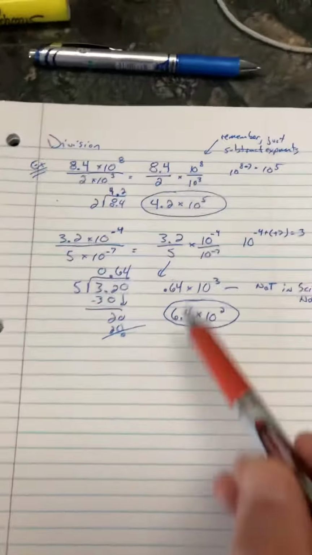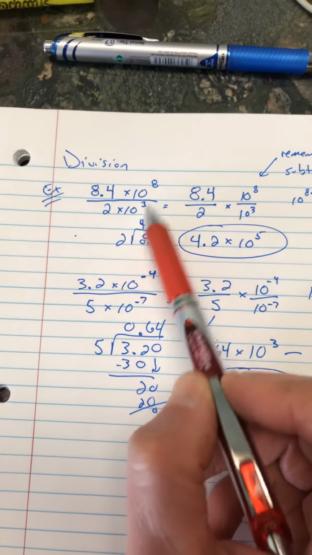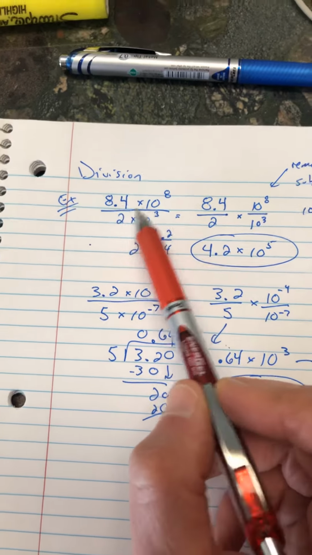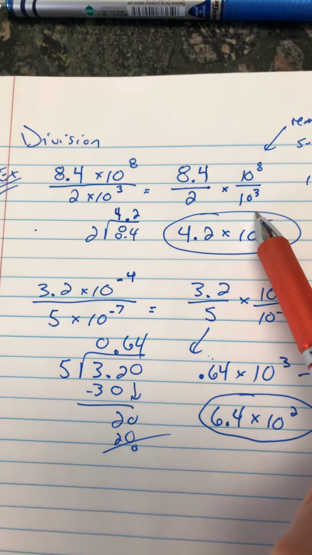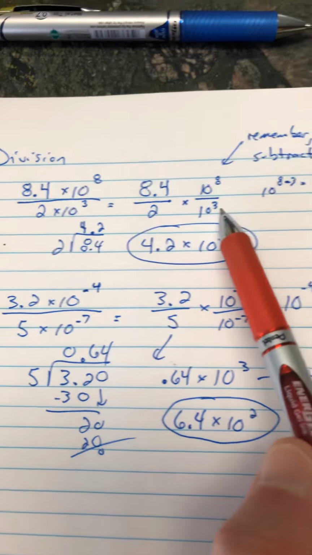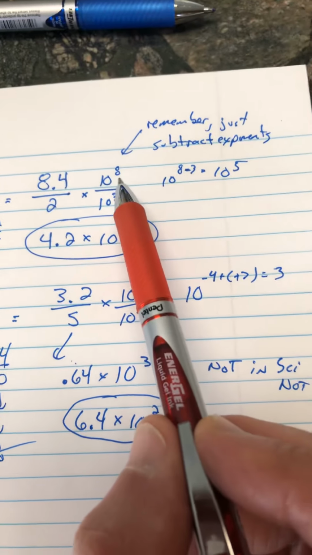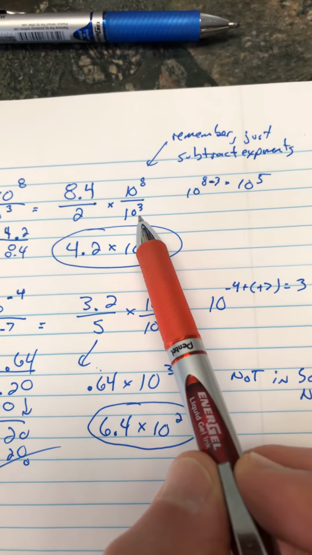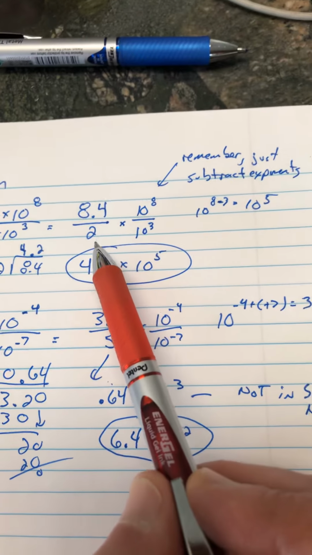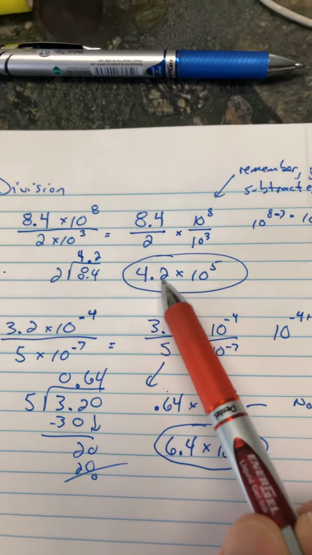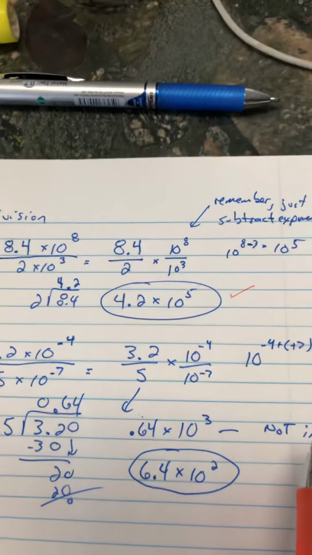For division, you're going to be given a division problem, and I'm going to divide my numbers and divide my base 10s. So 8.4 divided by 2 times 10 to the 8th divided by 10 to the 3rd. Remember our rule when we're dividing, we keep the base the same, and instead of adding them, I do 8 minus 3. Okay, it's always top minus the bottom, no matter what their signs are. And over here, 8.4 divided by 2, I just did the math. I get 4.2, and then times 10 to the 8 minus 3, which is 5th power. That's in scientific notation. I'm done.